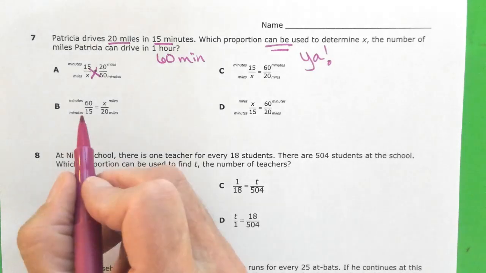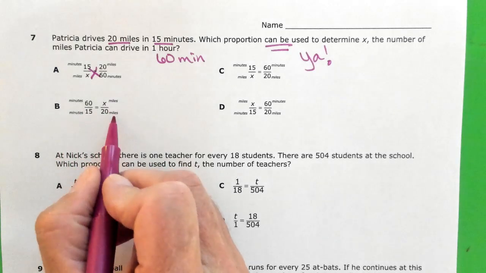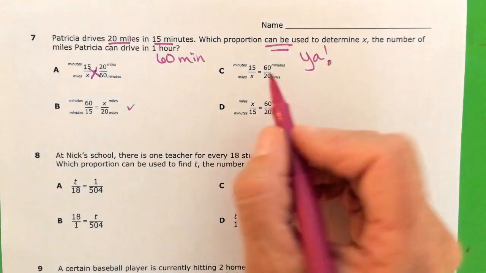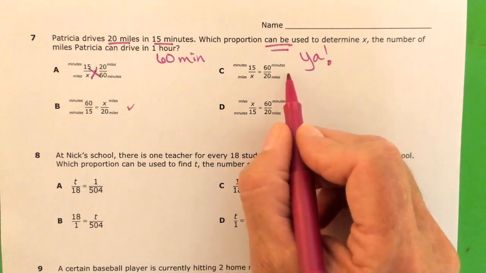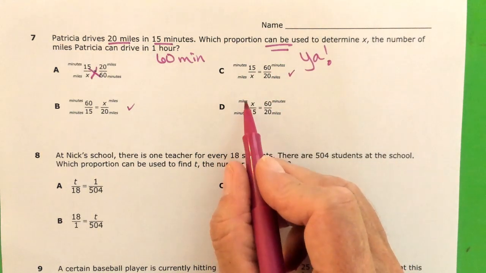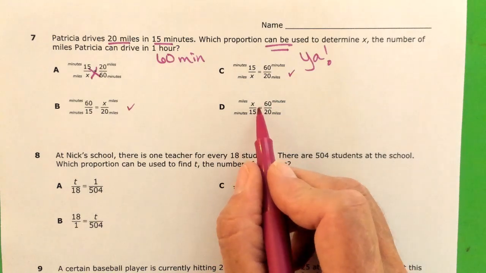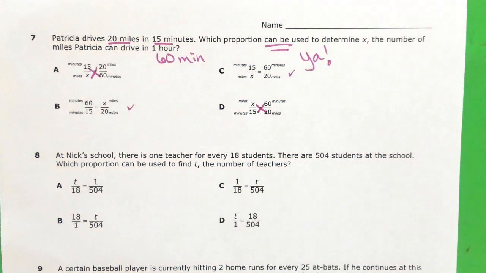Okay, so minutes to minutes, miles to miles. That one looks okay. Minutes to minutes on top, miles to miles. That one looks okay. Miles, minutes, minutes, miles. Oh no, this one's got crisscross, so that one's out too. All right, so it's either B or it's C.